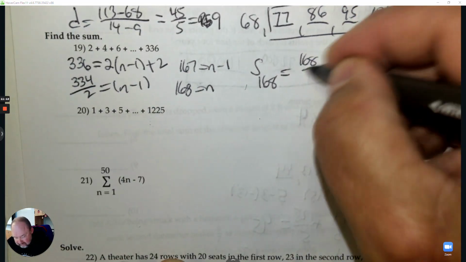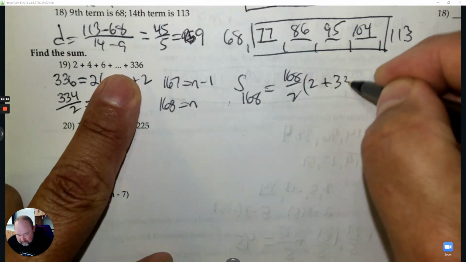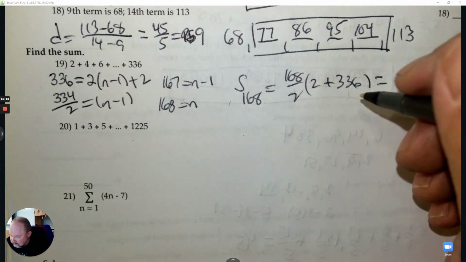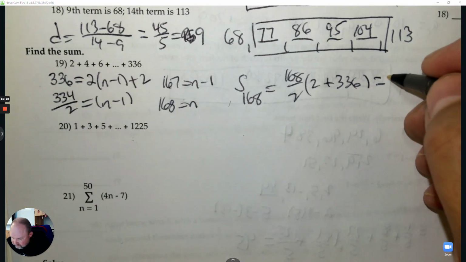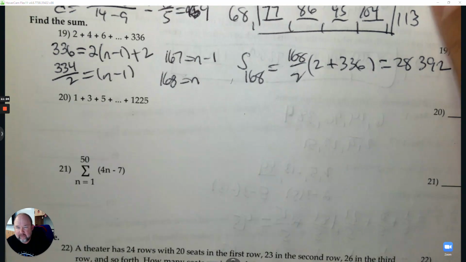So it's 168 divided by 2. The first term is 2, and the last term is 336. And then if we put it together, I get 28,392 with your calculator. All right, try the next one. Then press play.